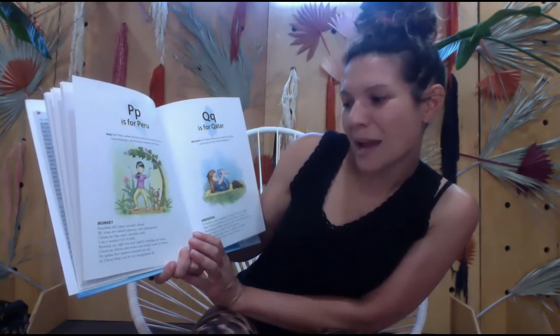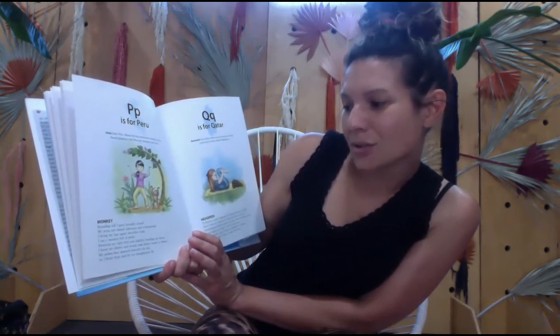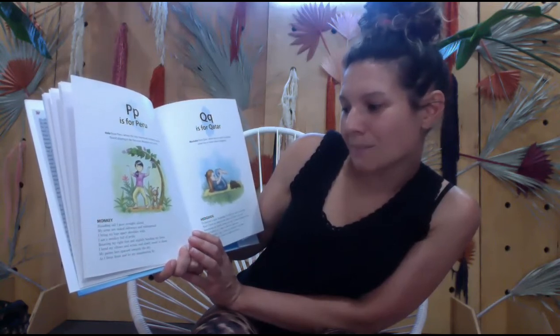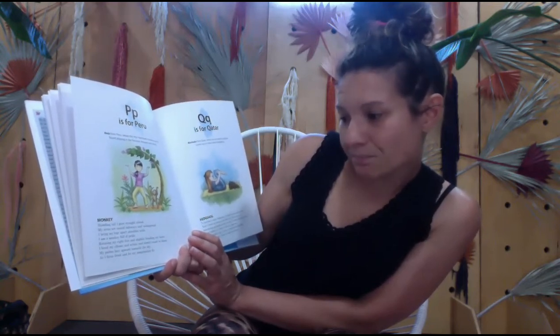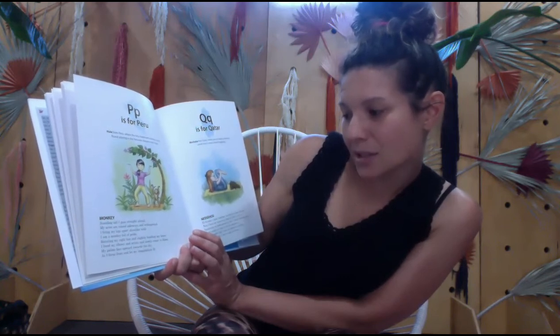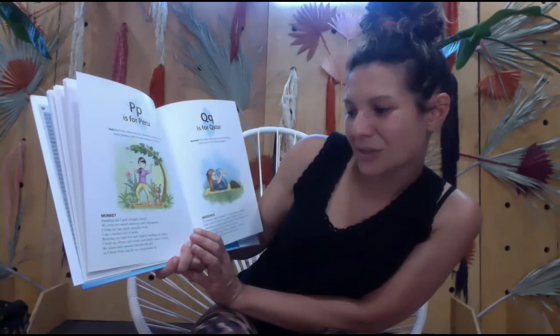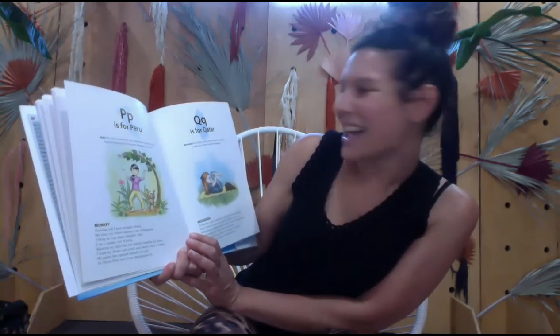P is for Peru. Hola from Peru, where the tiniest marmoset monkey can be found playing in the Peruvian Amazon rainforest. Monkey. Standing tall, I gaze straight ahead. My arms are raised sideways and widespread. I bring my legs apart, shoulder wide. I am a monkey full of pride. Rotating my right foot and slightly bending my knee, I bend my elbows and wrists and slowly count to 3. My palms face upward towards the sky as I focus front and let my imagination fly.